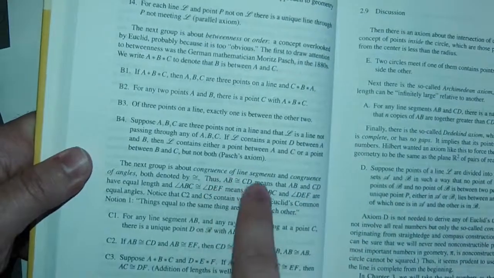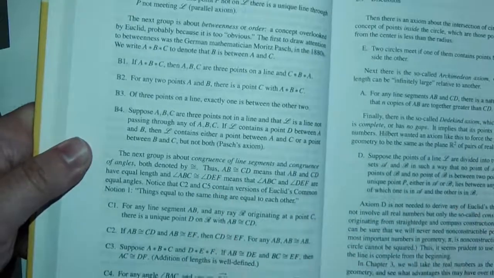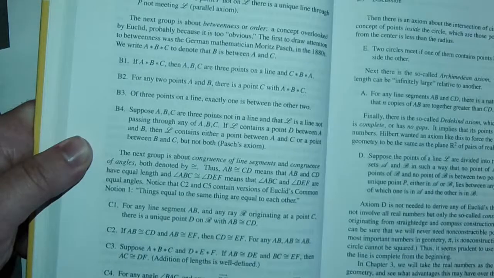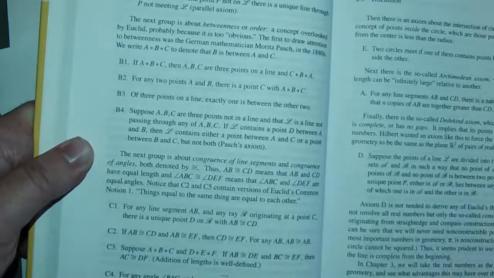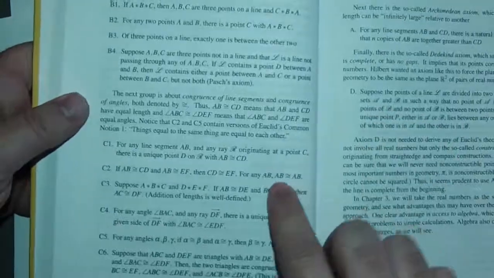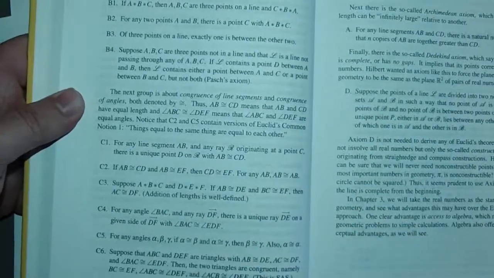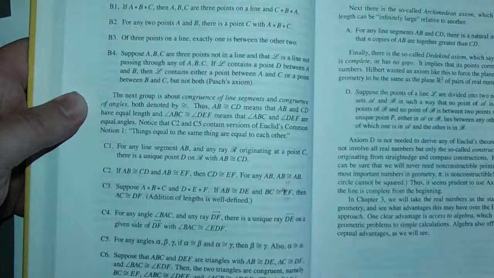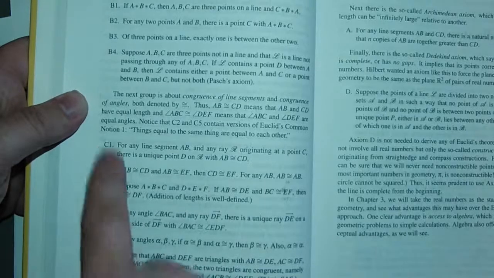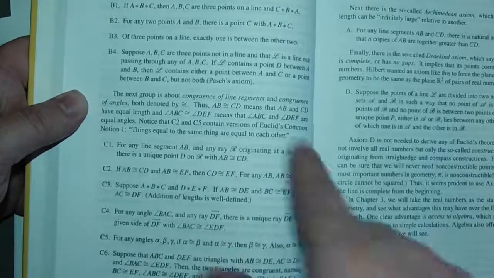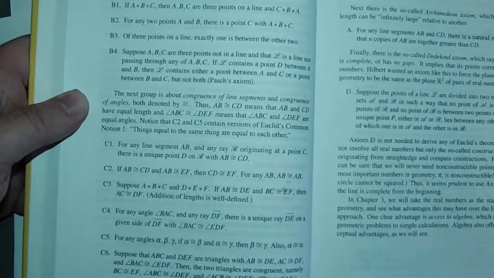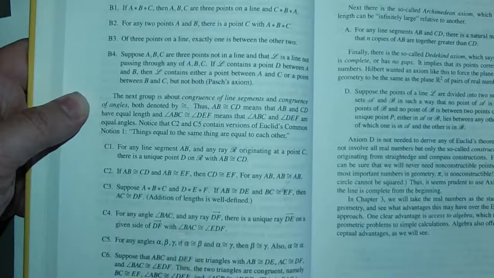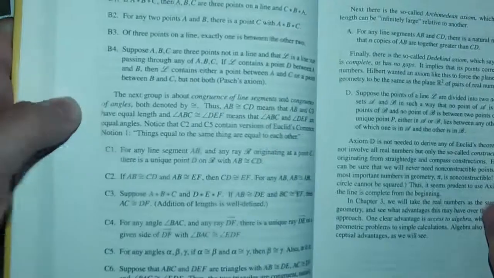So the next is about congruence of line segments and congruence of angles. All this is pretty standard. These are basically the common notions that Euclid used. So things equal to the same thing are equal to one another. So transitivity, reflexivity. This is the reflexive property, which technically is not included in the common notions. This is the transitive property. So here's just a list of things that ultimately are the common notions, specifically for betweenness, for angles, and congruence of line segments.